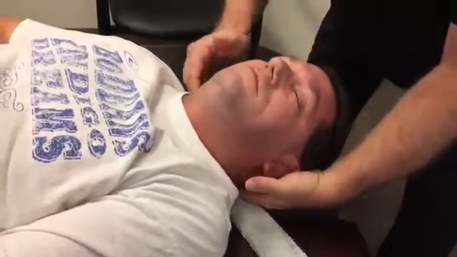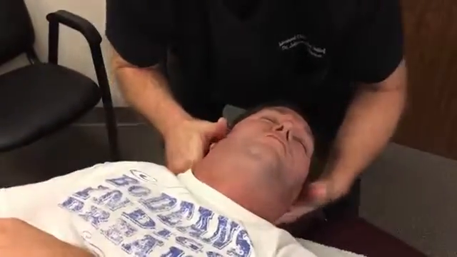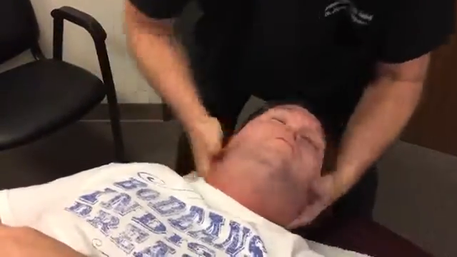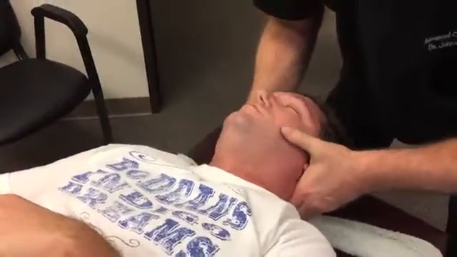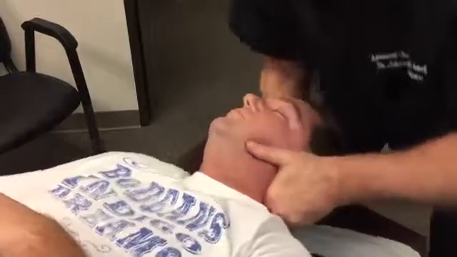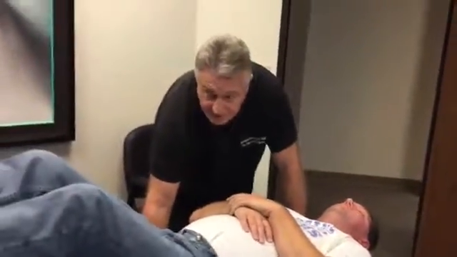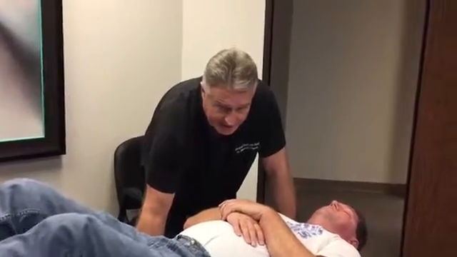Now, on this adjustment, you notice I'm not going to rotate it so much as I come in straight from the rear, P to A, which is more of a Gonstead type of adjustment. I got you. Drop it in my hand here. There it is. Good. So my line of drive is different.